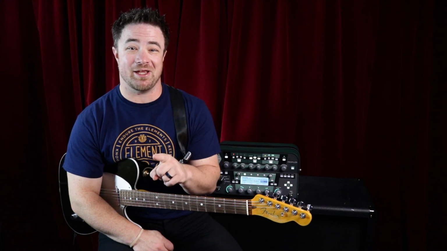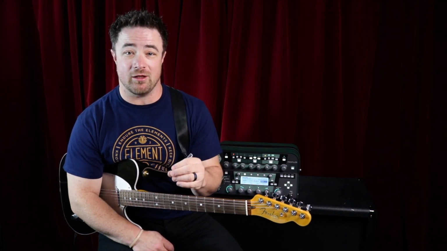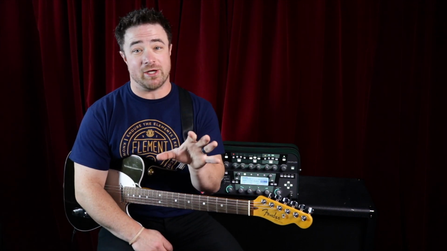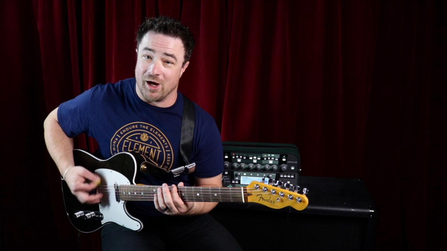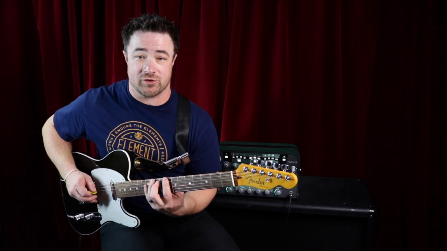The next thing that you want to do is play through these parallel modes. That means using your C major scale shape, placing it on your C note on your 6th string, and playing through your C major scale.